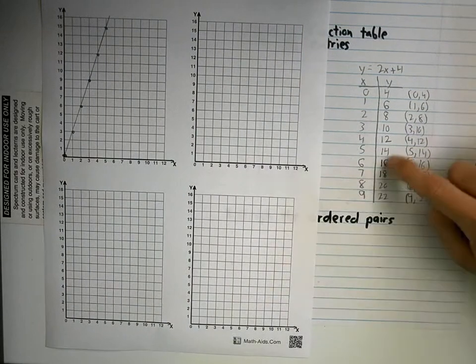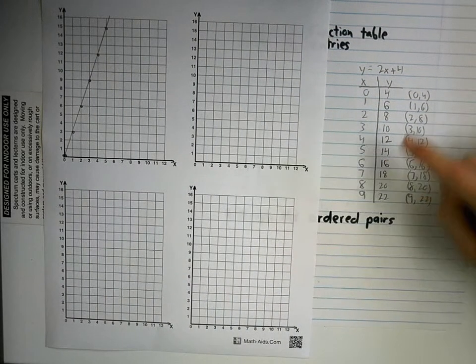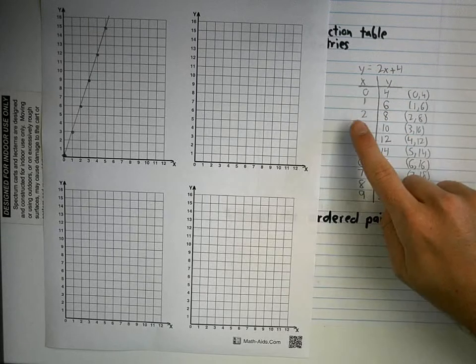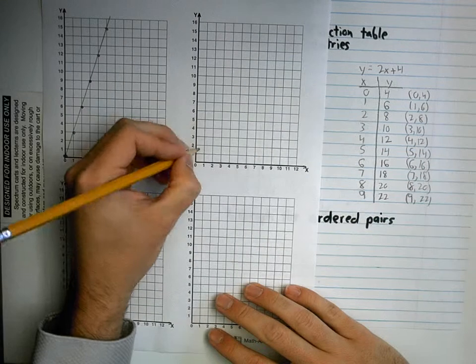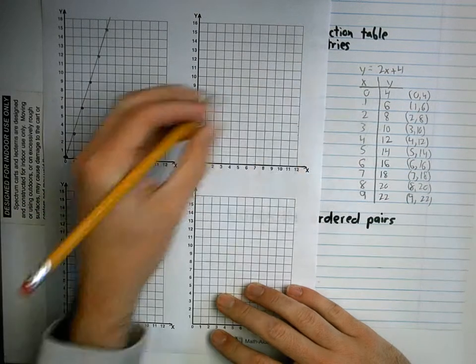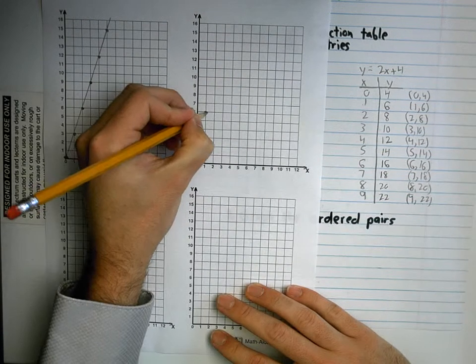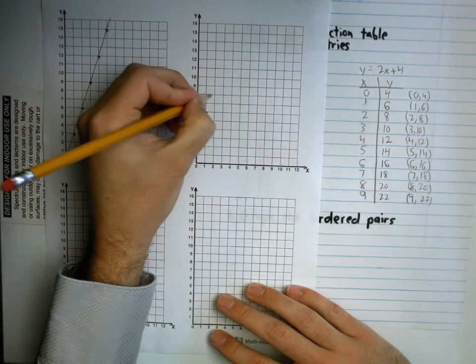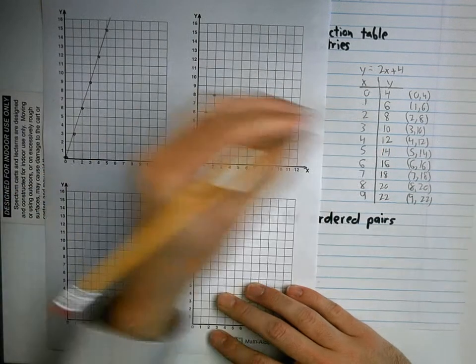Now, guess what? Some of these get too high. I'm not going to be able to graph all of them. But I start at 0, and my 0 is 4 high. So 0 and then up 4 goes right there. 1 is 6. So I go over to 1 and up to 6. Over to 2 and up to 8. Over to 3 and up to 10.